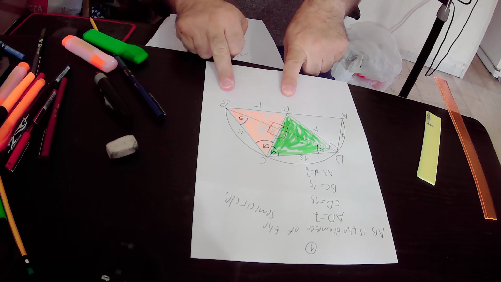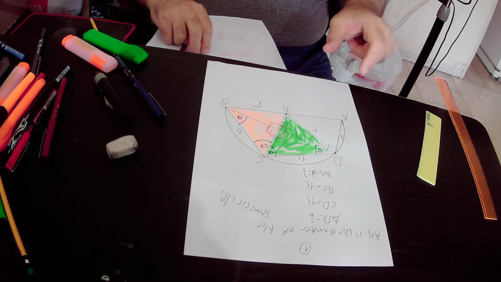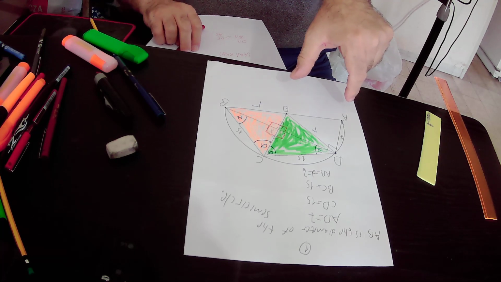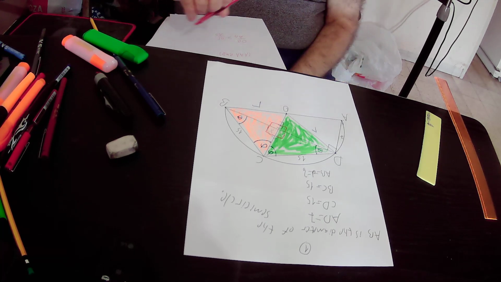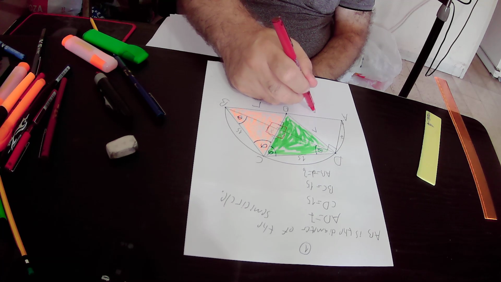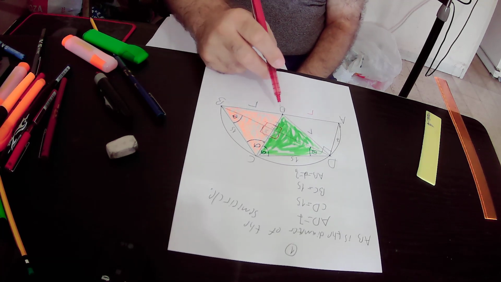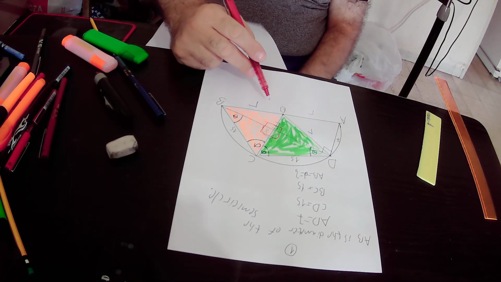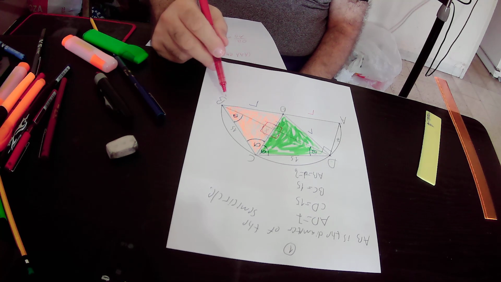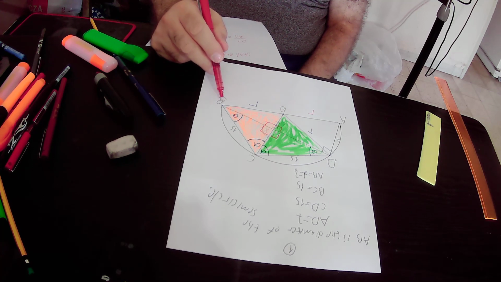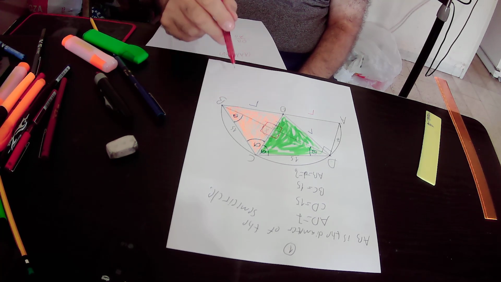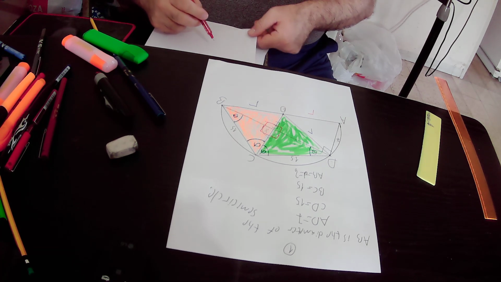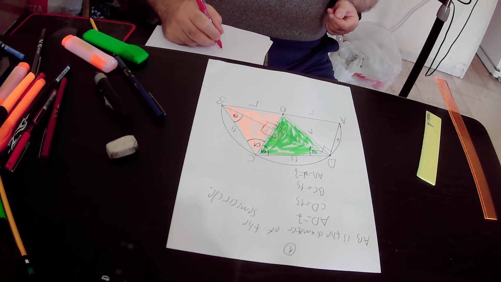OB is the radius of the semicircle, and for the same reason OA is also the radius of the semicircle, because it starts from the center of the circle and ends at a point on the circle. Here too it starts from the center and ends at point B, which is a point on the circle itself. So OB is the radius of the circle. So we can substitute OB by R.